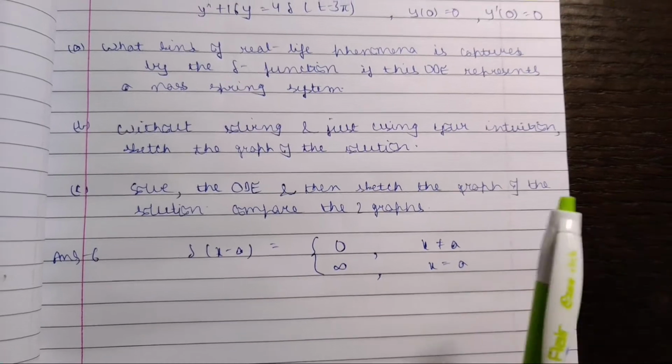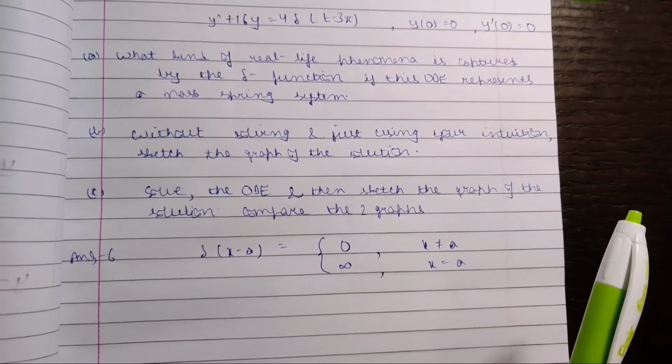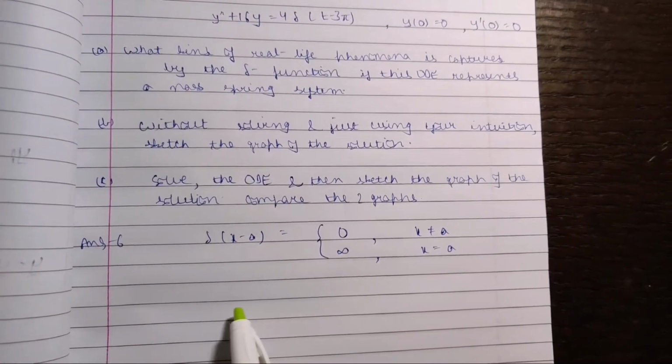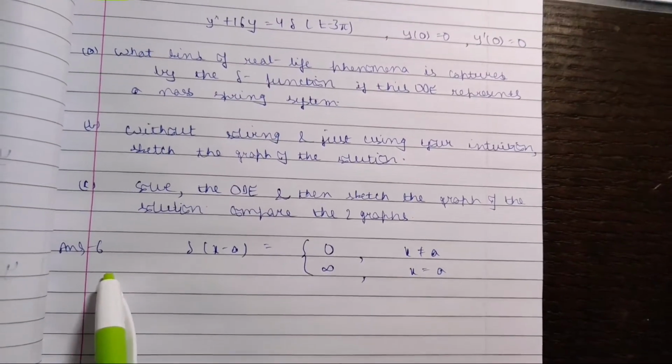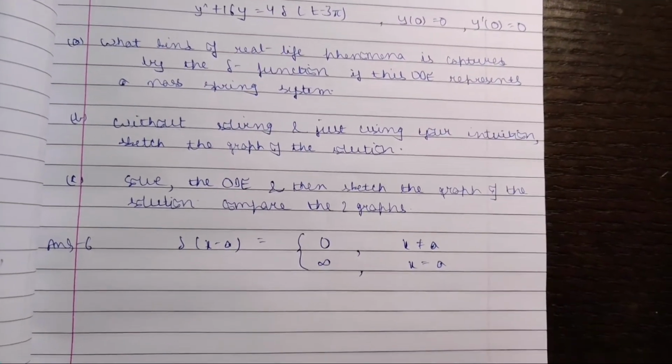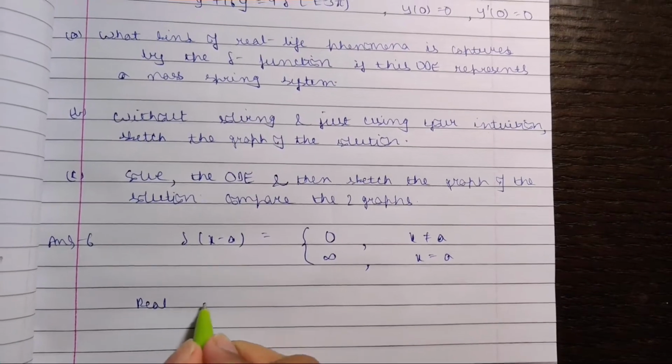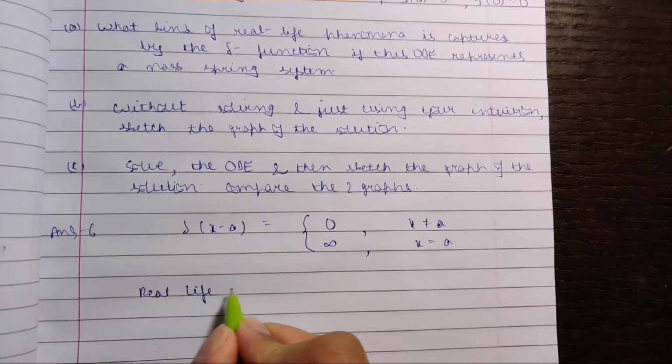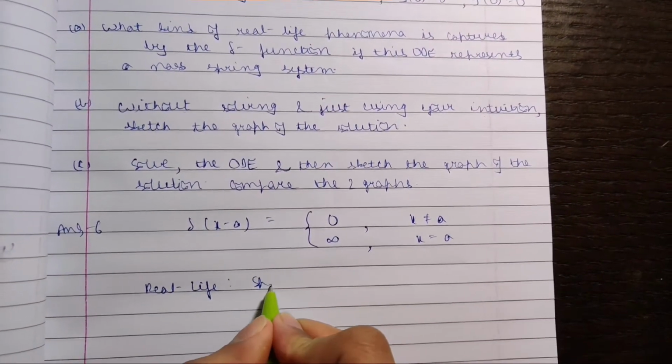Now if we see this in a real life situation, this Dirac delta function gives us an impulse. It is just like an impulse. So the real life phenomena which it exhibits is like a short impulse.